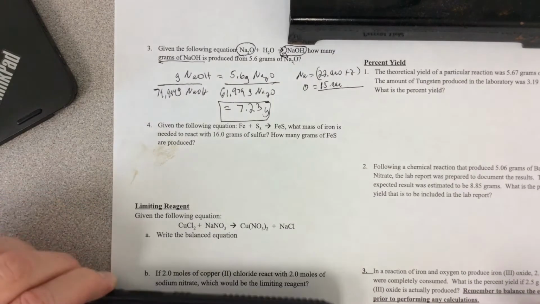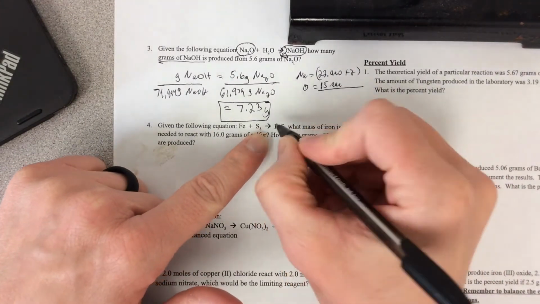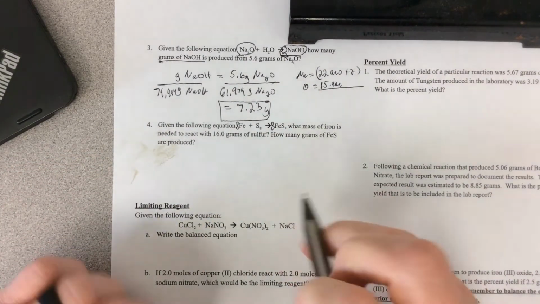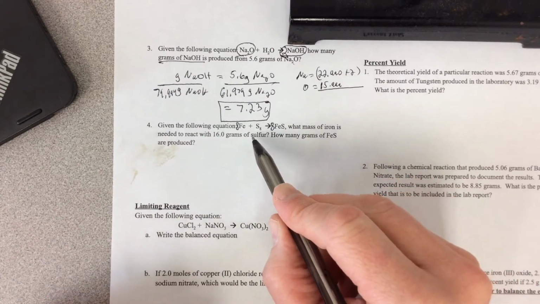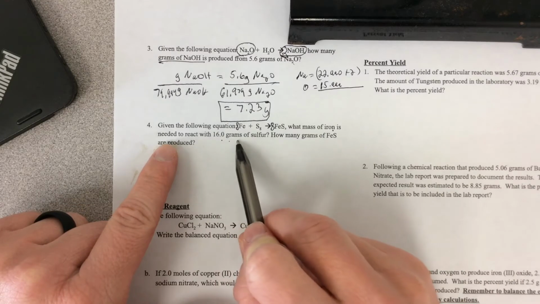All right, last question about stoichiometry on a review. We have 8 sulfurs, but we only have 1 right there. So we're going to make that a balanced chemical equation. Now this question is a little tricky. We have 2 questions, so we're just going to focus on the first part. So what mass of iron is needed to react with 16 grams?